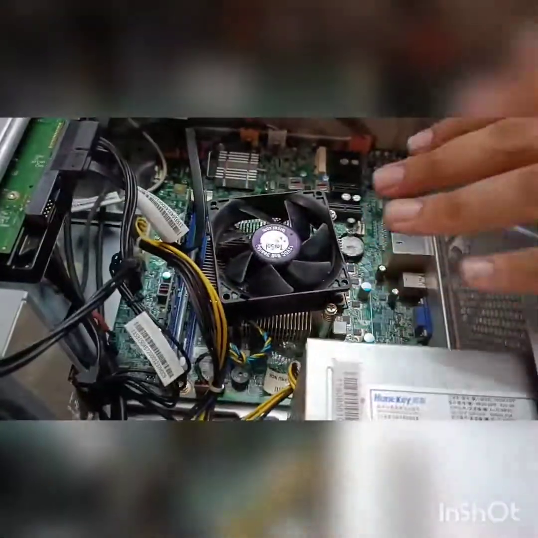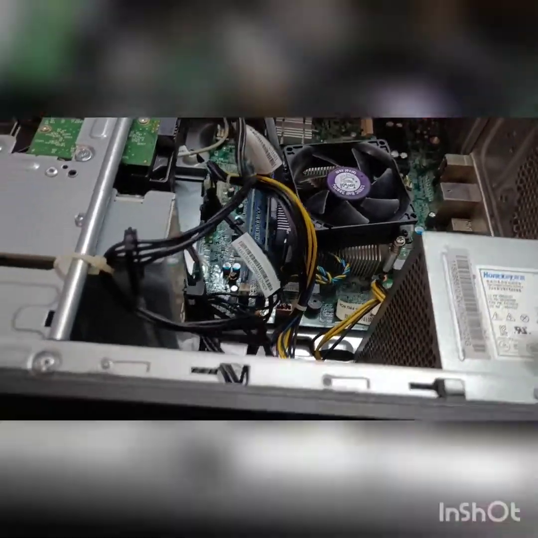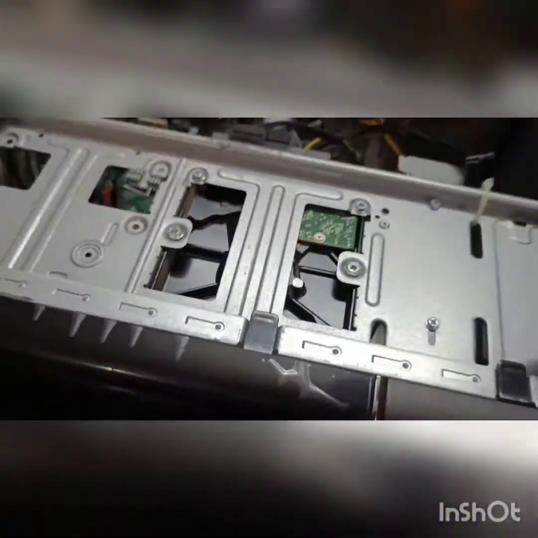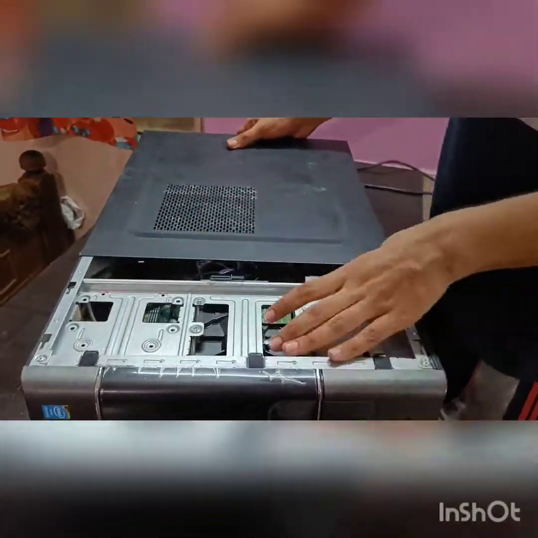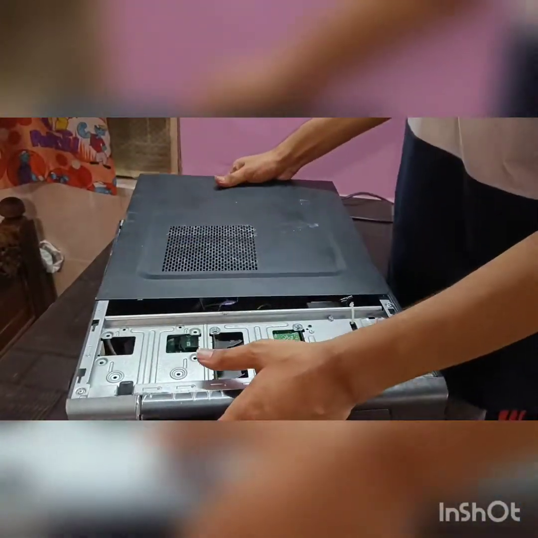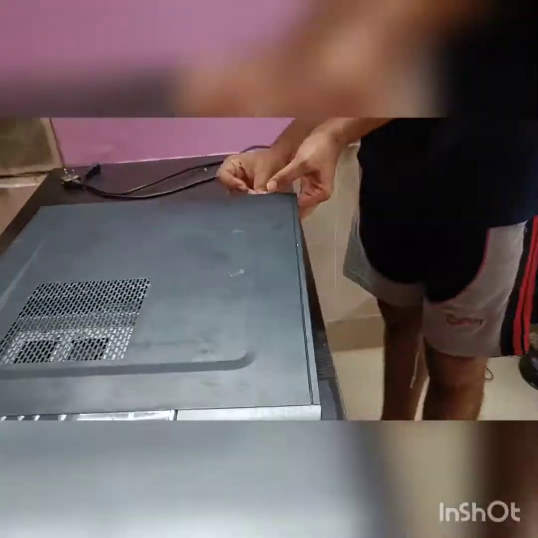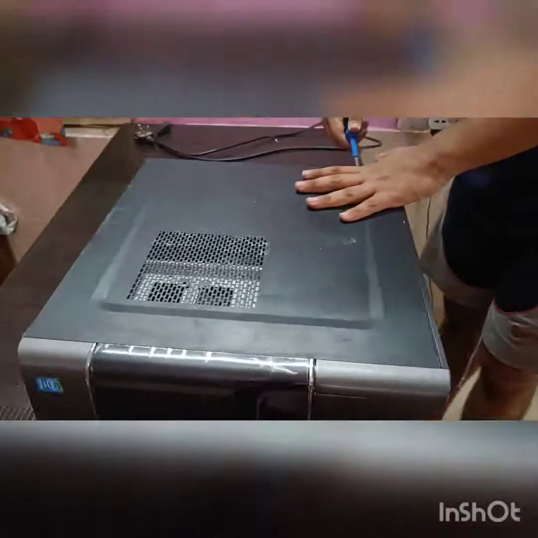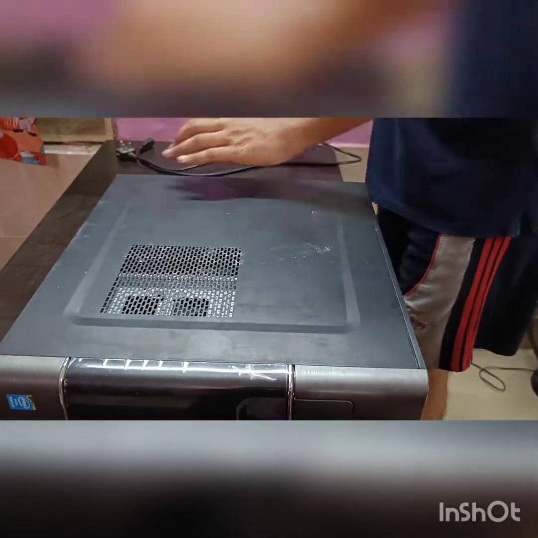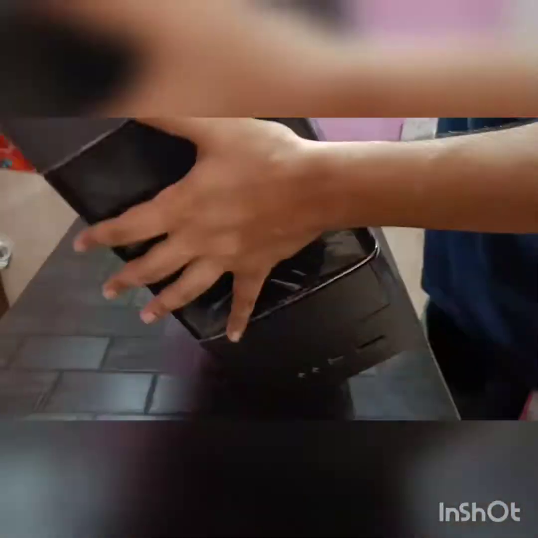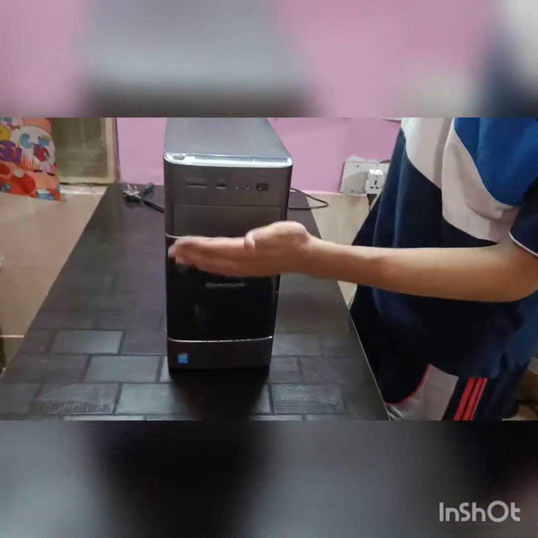So the whole architecture is back in its place, and now I'm going to close this outer lid. With this, our whole CPU is reassembled and is in its fine state, the way it was before.